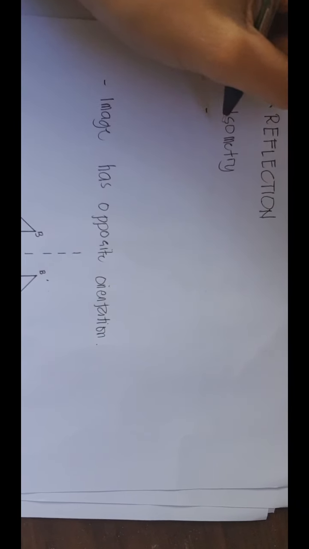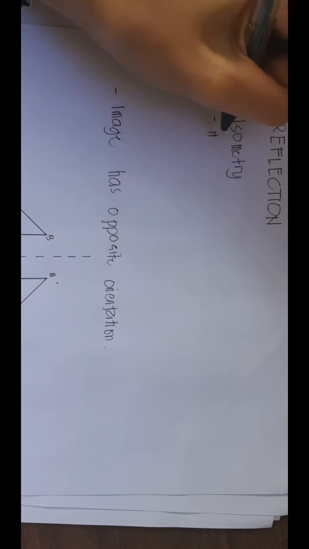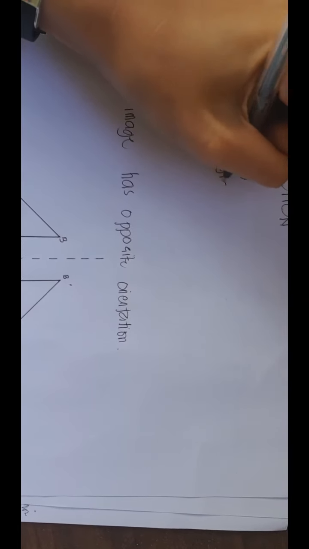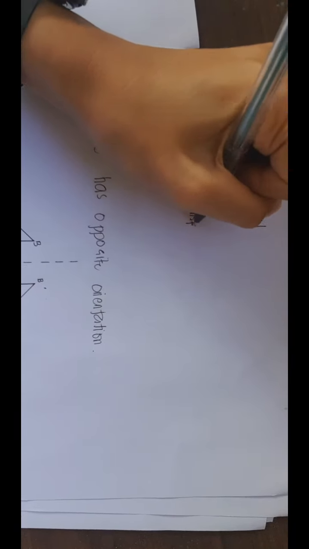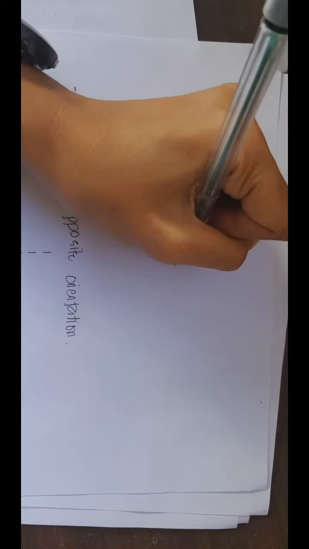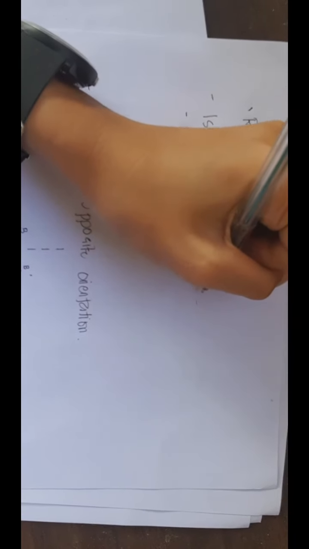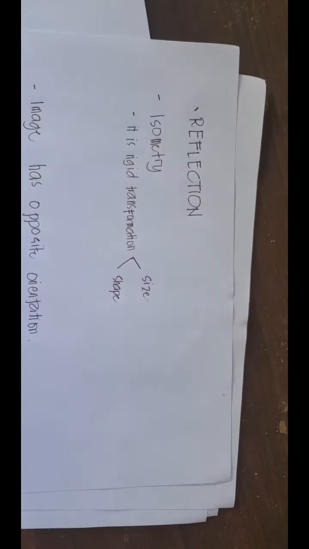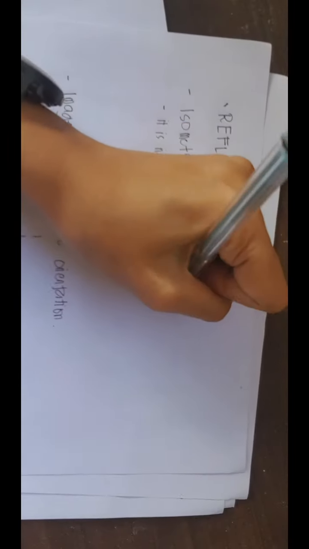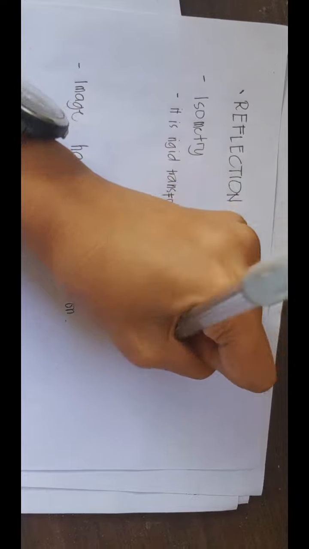What do you mean by this? Isometry, it is a rigid transformation, which means that the size and shape of a given figure is equal or congruent after the reflection.